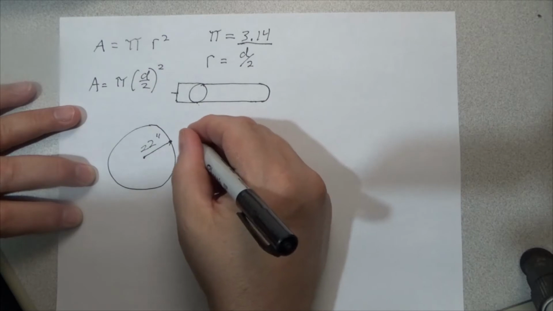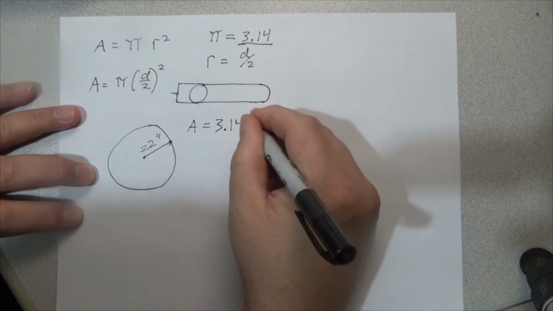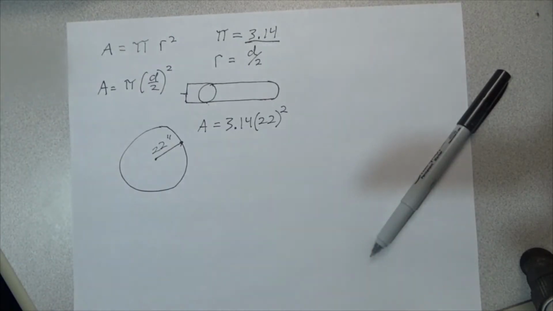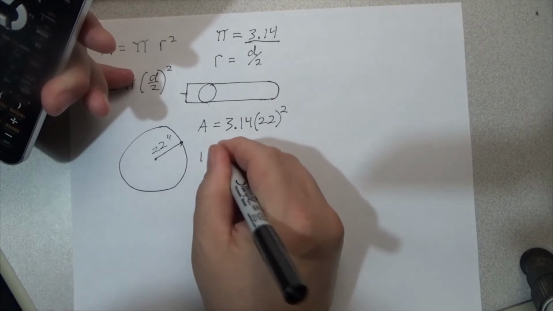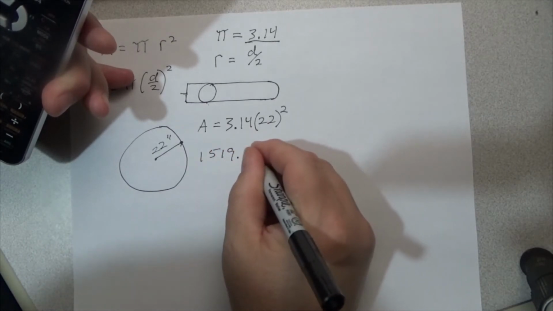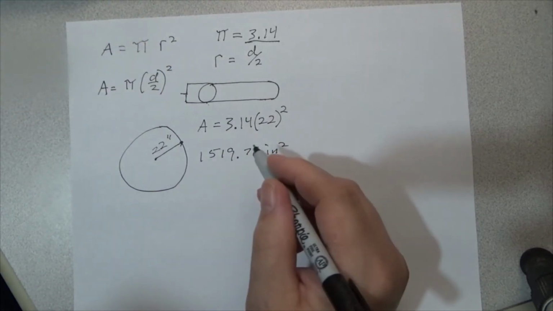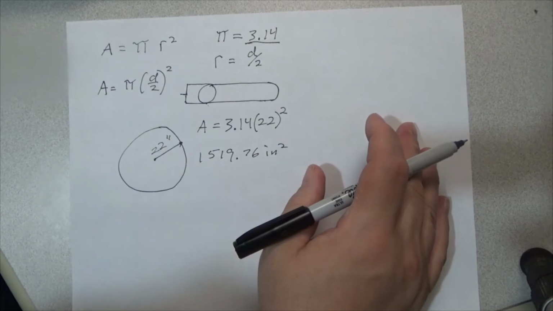So we would just say that the area is equal to 3.14 times 22 squared, which is 1,519.76 inches squared for the area of that circle right there. So that is area of a circle.